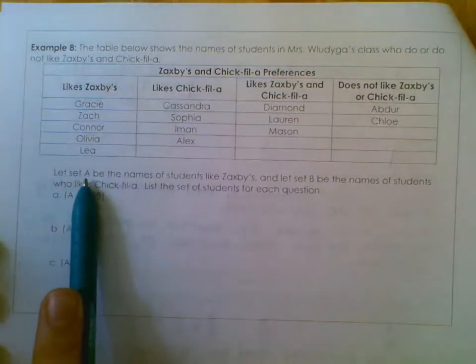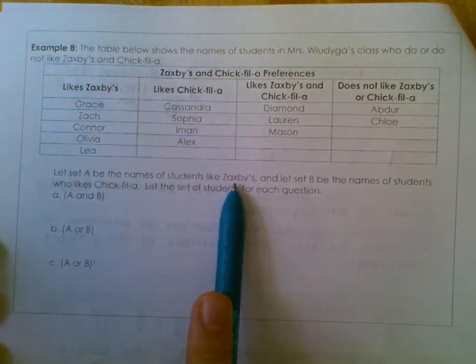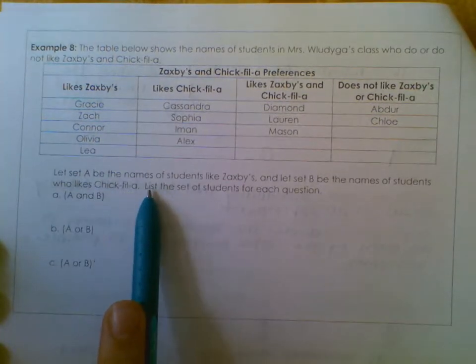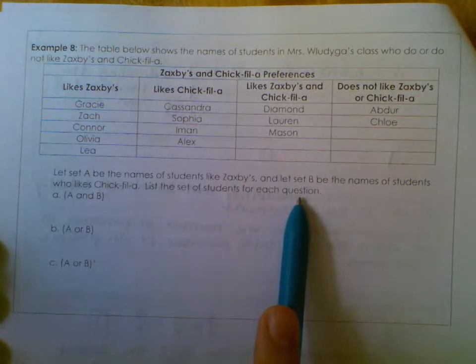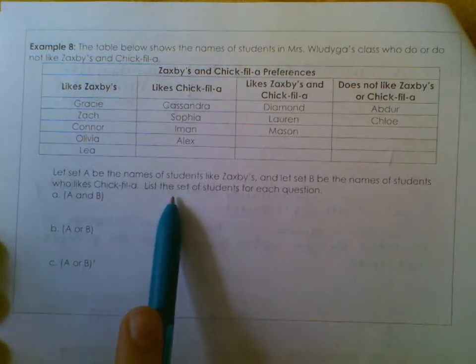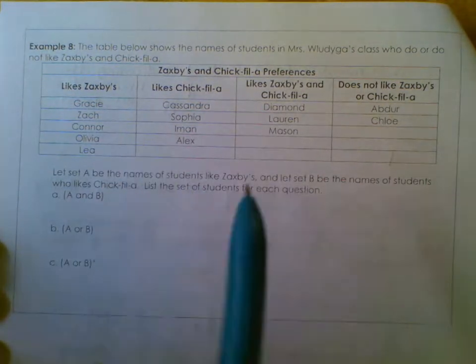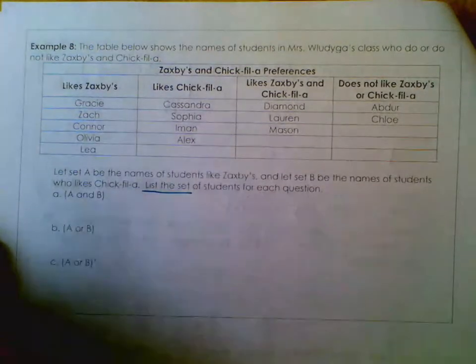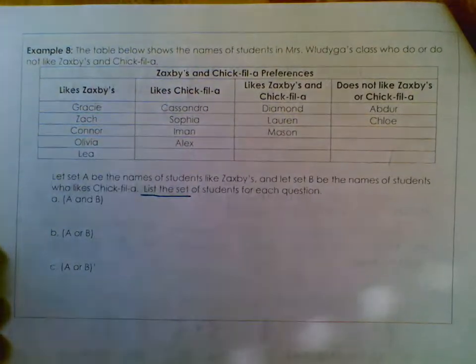Okay, so let's set A be the names of students that like Zaxby's, and let's set B be the names of students who like Chick-fil-A. We want to list the set of students for each question. There's no P in the front, and it did not ask us to find the probability, so your answer should not be a number here. You are actually listing the set, which means you are writing out the students' names who fall into that category.